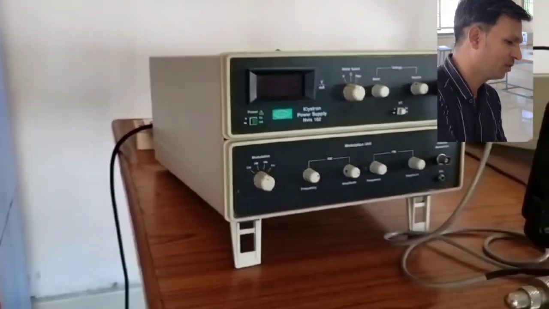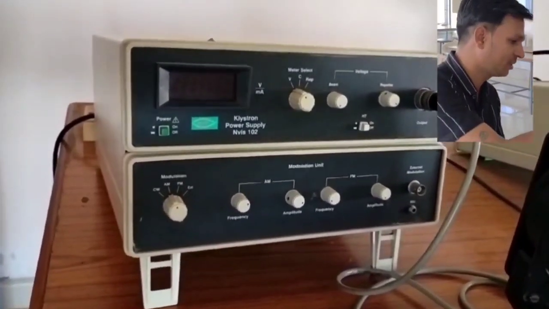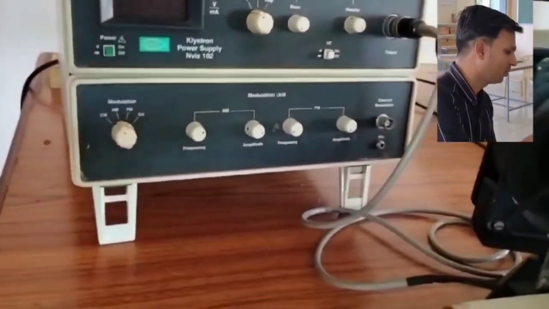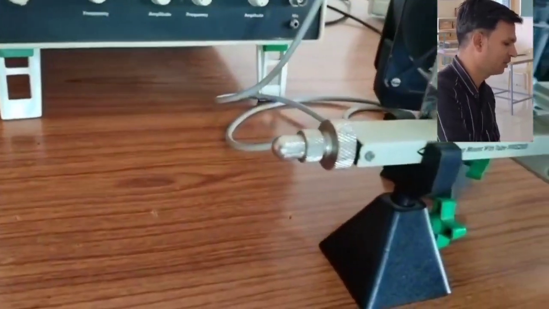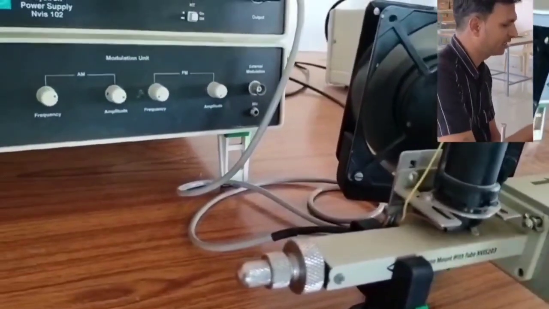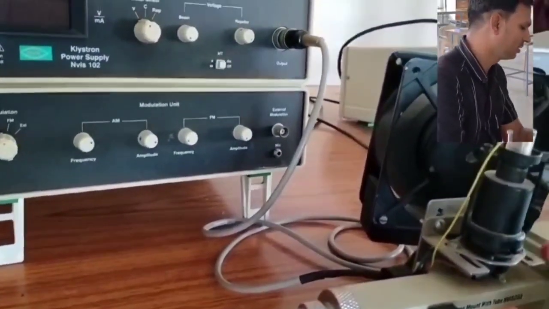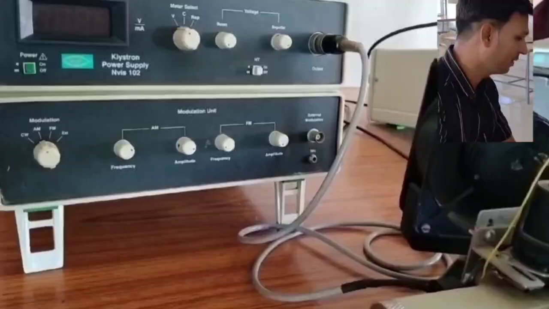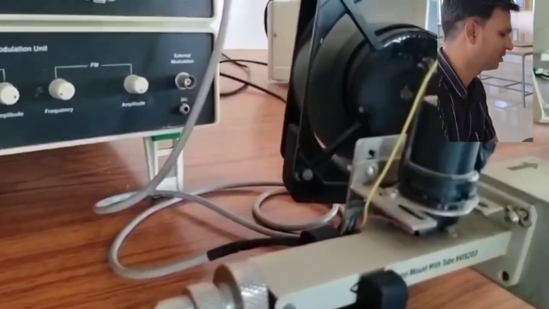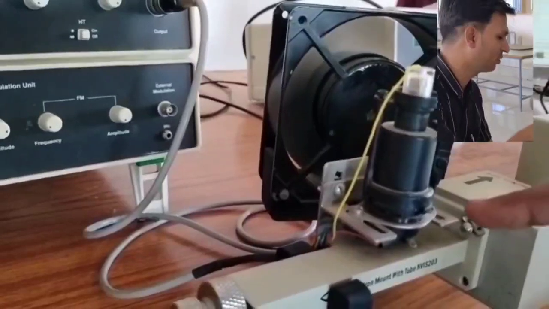The cooling fan is running. We need to keep the cooling fan very near to this Klystron mount with the tube because this is an AC supply. While you are doing this experiment, students, please be careful. If you touch it knowingly or unknowingly, you will get shocked. One more important point: this device always dissipates a lot of heat energy. Because of that reason we keep the cooling fan near this device.